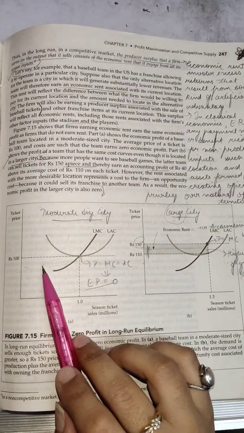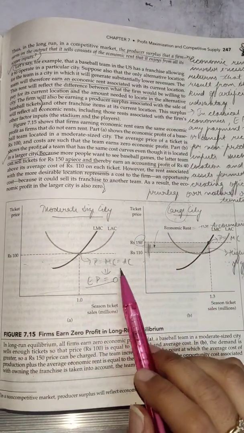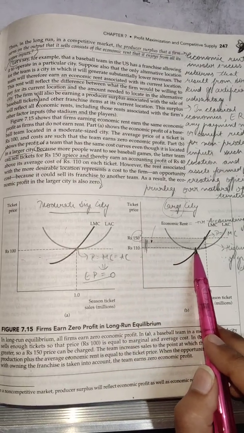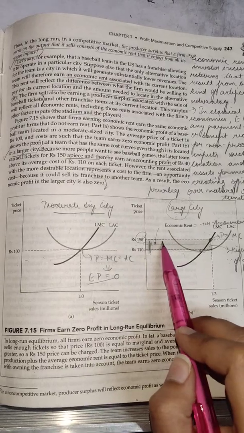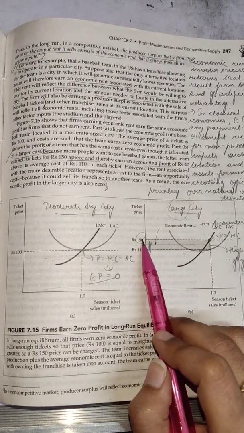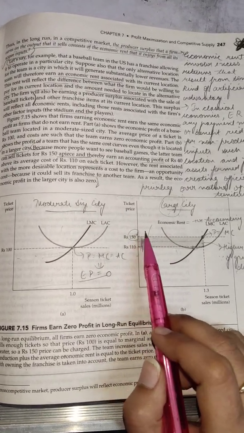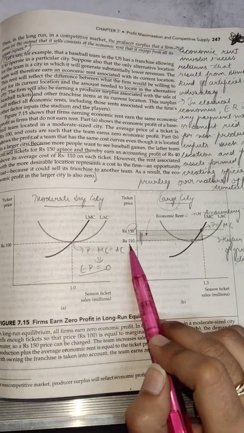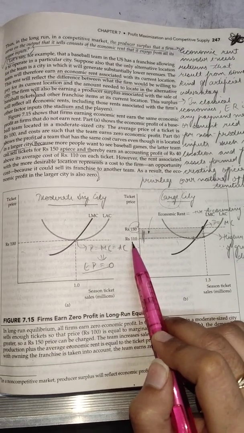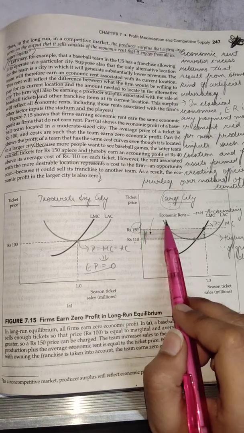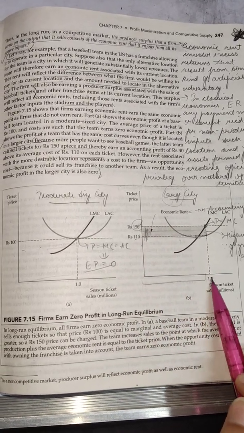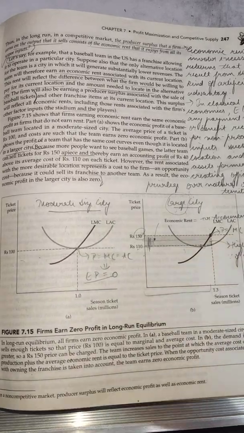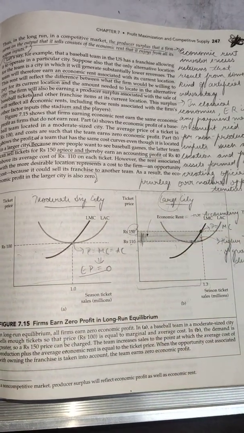Otherwise, in a moderately sized city, what could have been the price? The price is equal to AC is equal to MC. But we are not operating here. We are operating at a higher price, a price of 150. That means 150 minus 110, that 40 rupees, represents average economic rent. You multiply 40 with these 1.3 million tickets being sold. This will translate into the total economic rent.